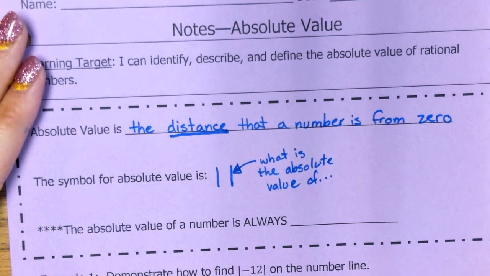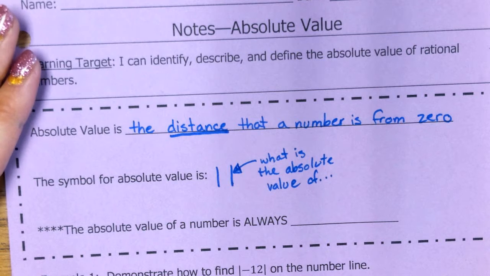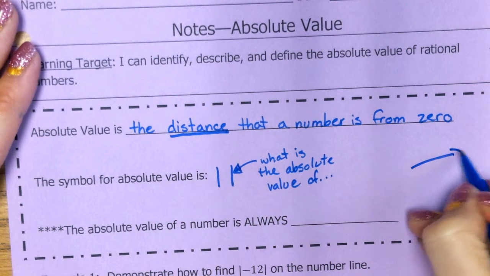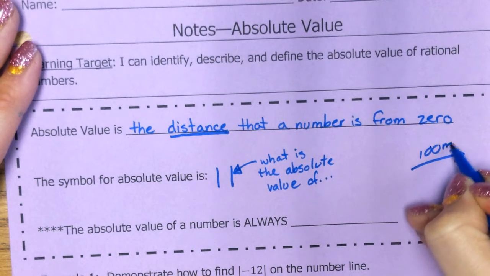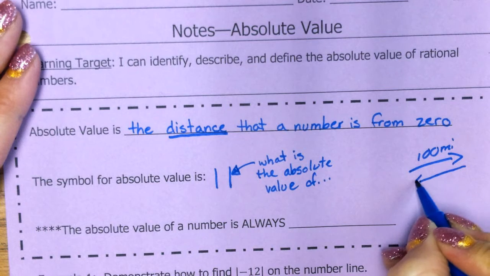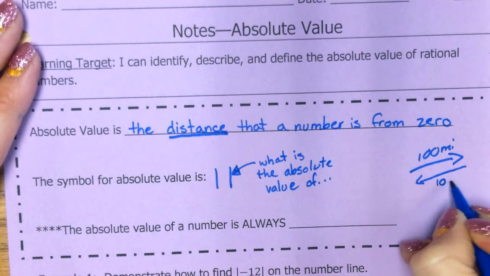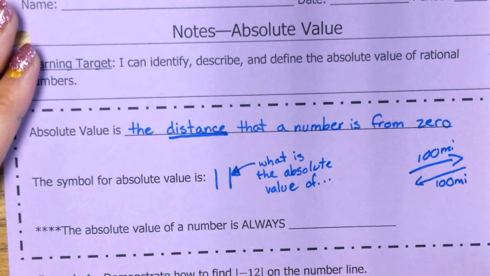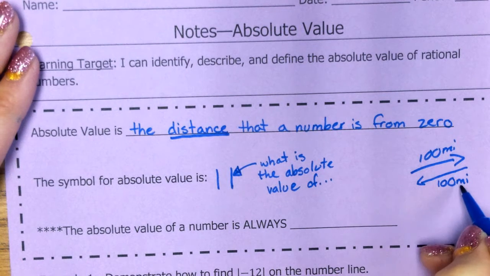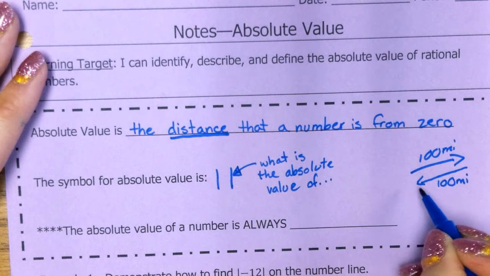Now, absolute value is a distance. So if you think about distances when you travel, say you travel 100 miles to the beach, when you come back from the beach to home you travel the same 100 miles but you're going in a different direction, it's not negative. So it's still a positive 100 miles even though I'm going the other way.